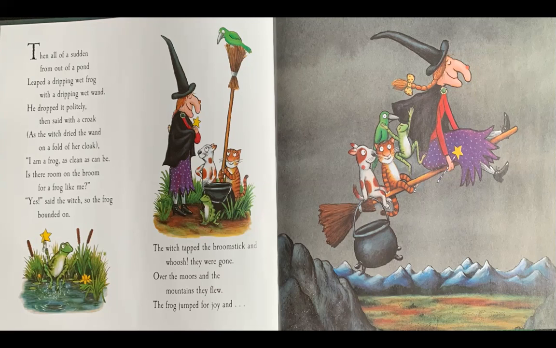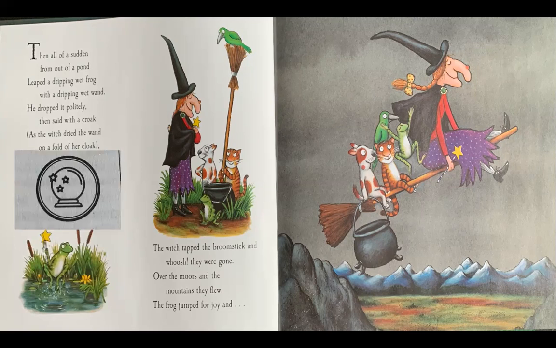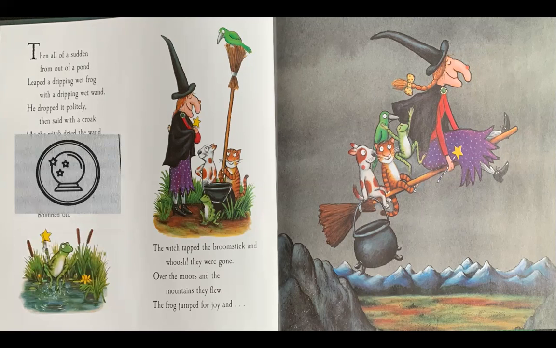The frog jumped for joy. And remember that good readers make predictions while reading, not just before reading. I think that the broom is getting too heavy with all of the witch's new friends.